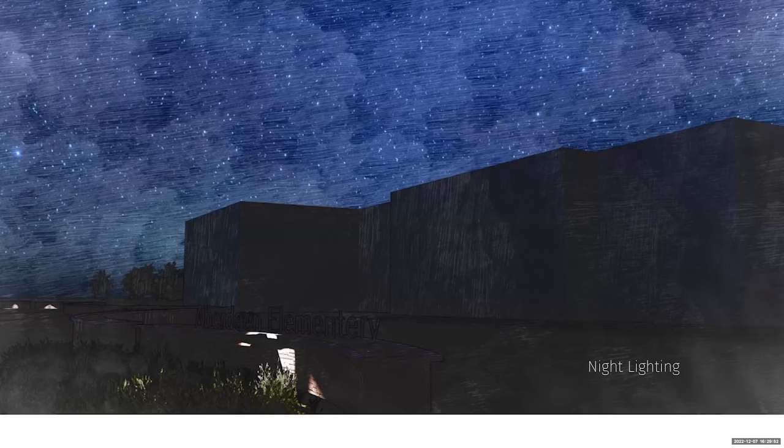And then also making sure that there's some lighting in this area. So if there are any late time events, you can still see in this area. And it also provides a nice viewing experience if you're entering the community late at night.